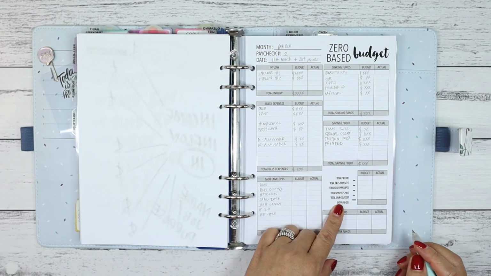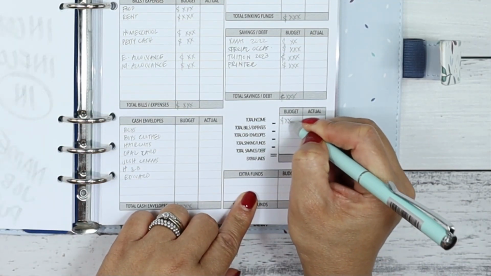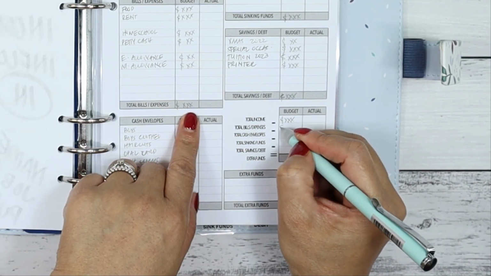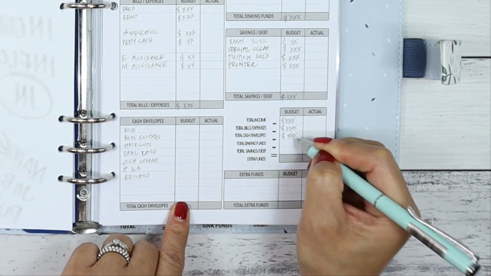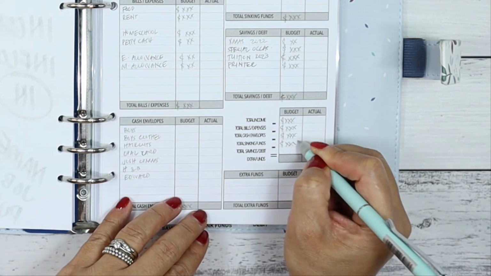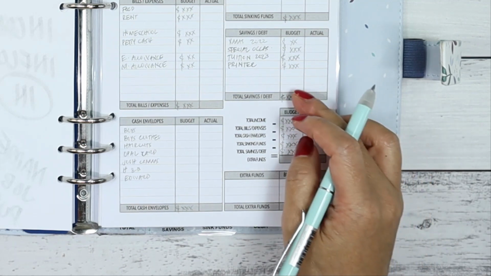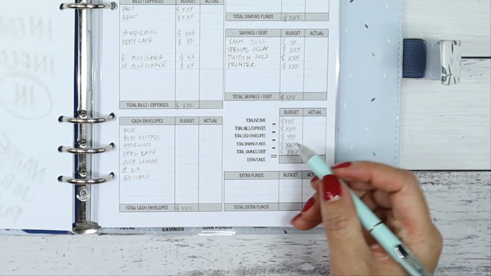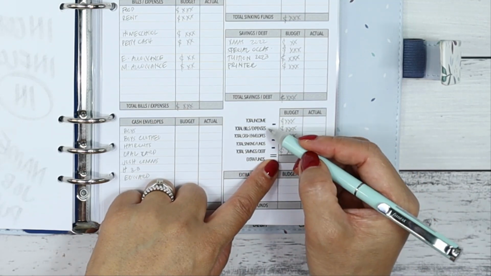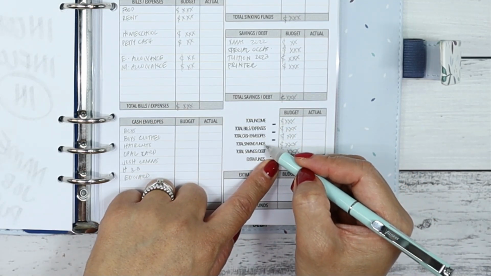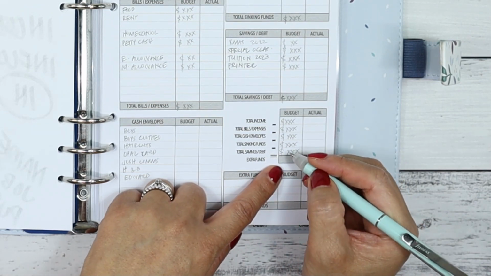So now the formula that I have here: total income, so we will put that there, minus our total bills, minus the total cash envelopes, minus our sinking funds, minus any savings. We don't have debt. We got out of debt in 2018, so we're just putting money aside for savings. Now, total income minus expenses, minus cash envelopes, minus sinking funds, minus savings or debt payment should equal zero.